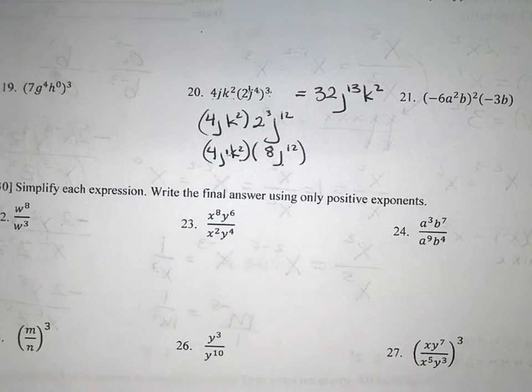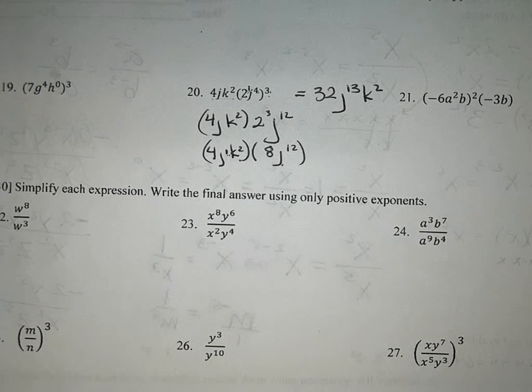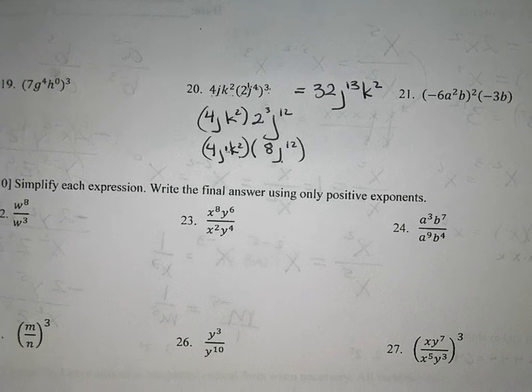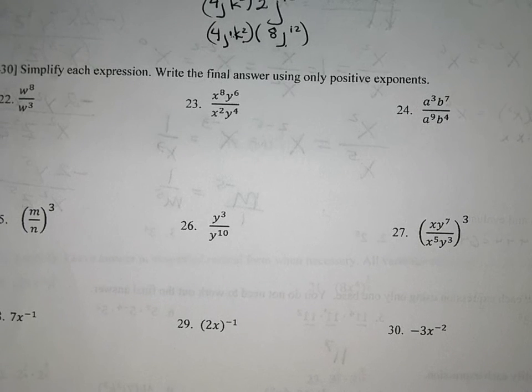Any questions on number 20? All right. Number 22 through 30. I'll do number 27 and 30 for you.